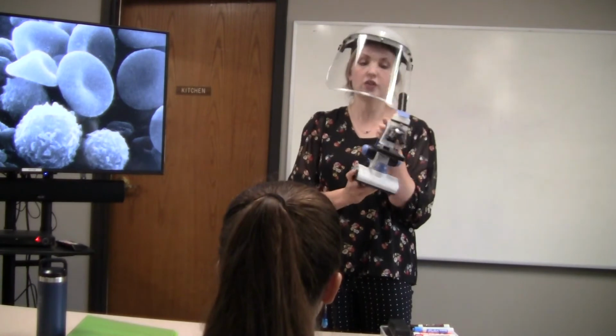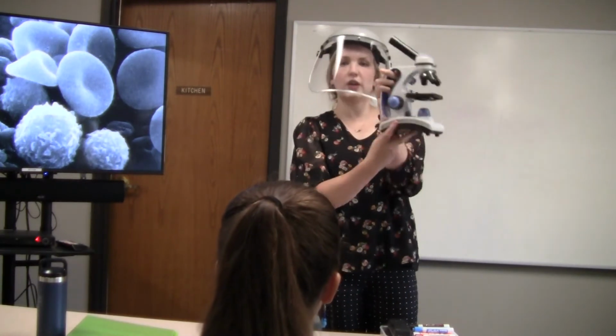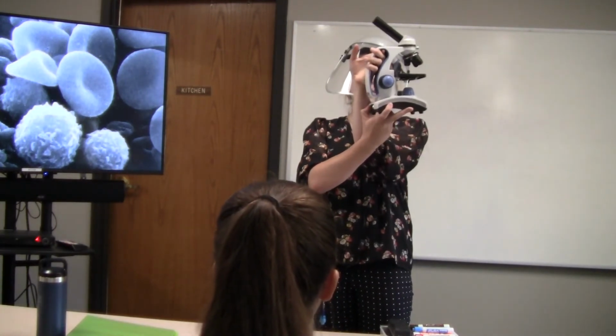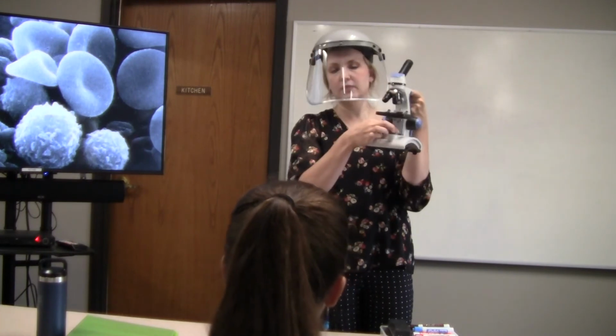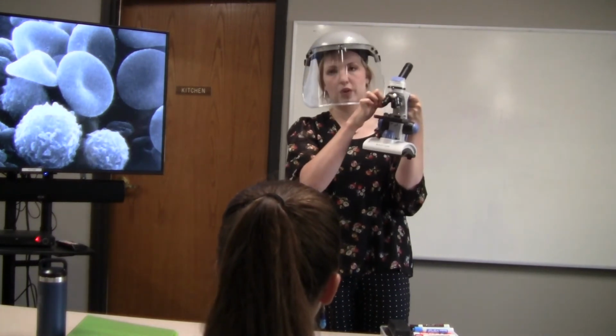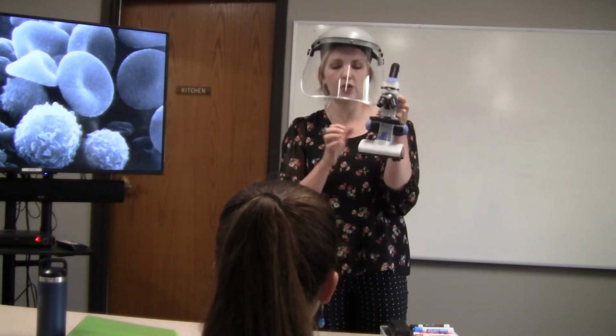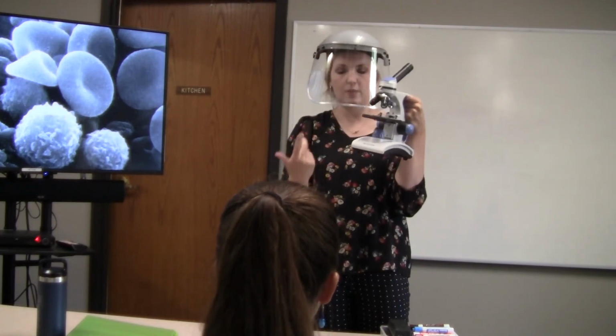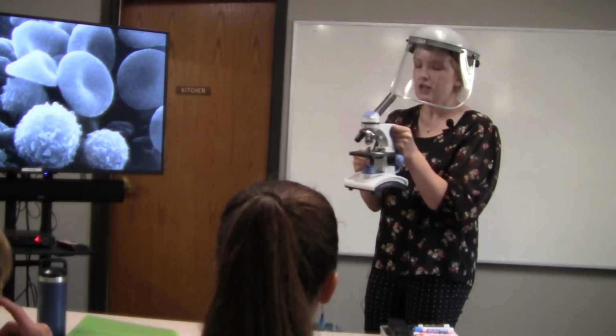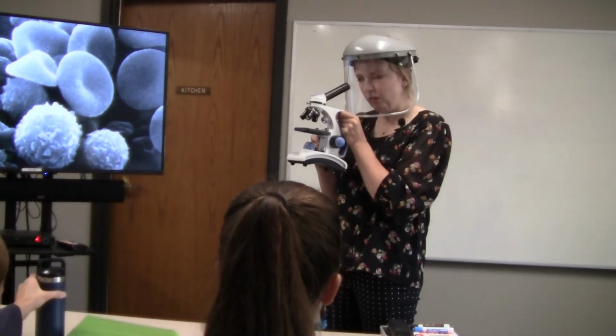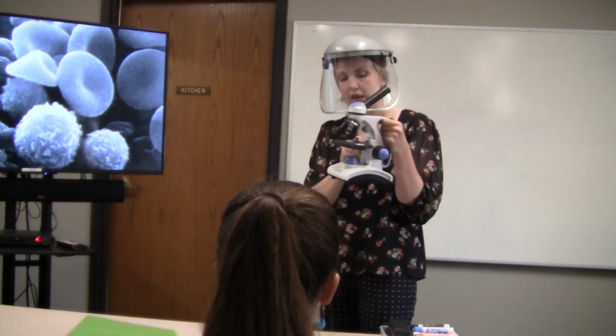You obviously have to turn the light on. Some of these have two light sources, an upper light source and a bottom light source. You want the bottom to be lit up, not the upper one. That will flood things out. There are certain scenarios where that's helpful, but most of the time we just want the bottom one lit up. Then you'll use the adjustment knob. Doesn't really work well with my face shield on.